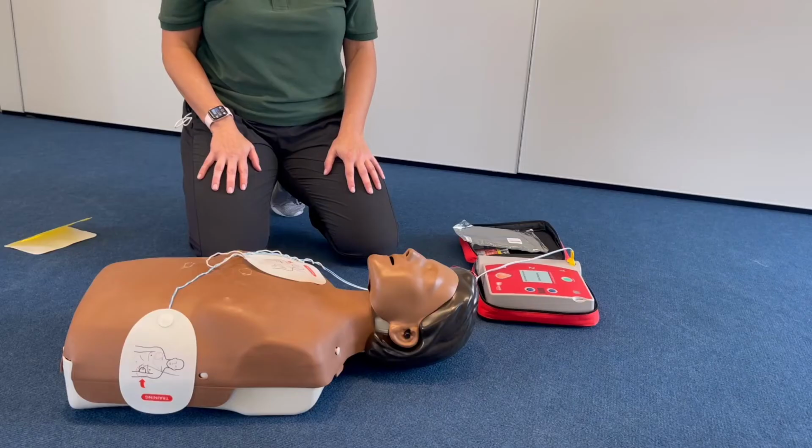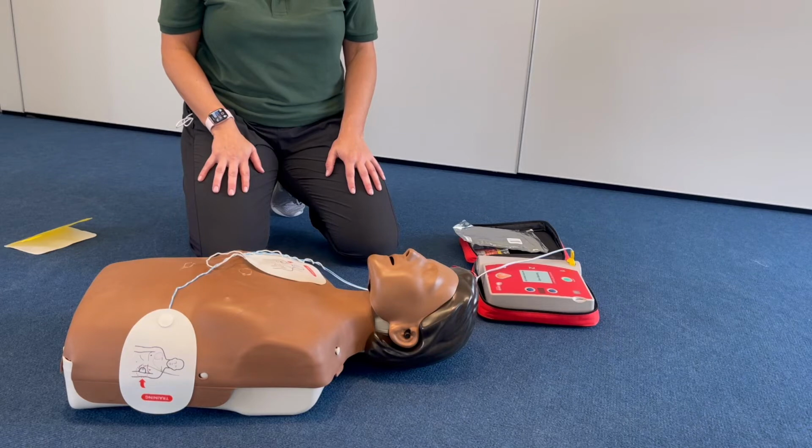The AED will then begin to analyse the heart rhythm. Stop CPR when instructed to do so by the AED. It will say, do not touch the patient. Ensure no one is touching that casualty. If a shock is advised, then check the whole length of the casualty to make sure no one is touching that casualty before you push the button.